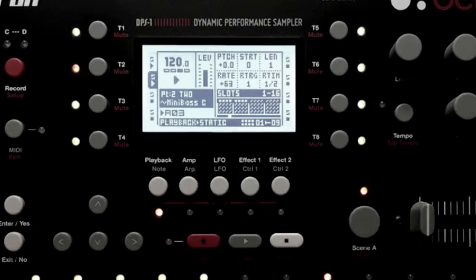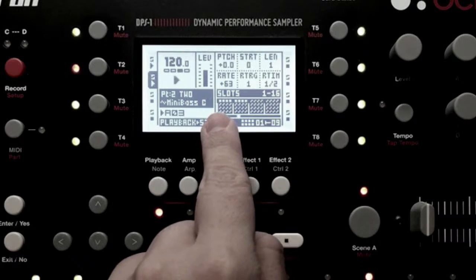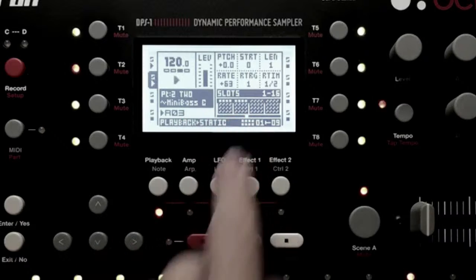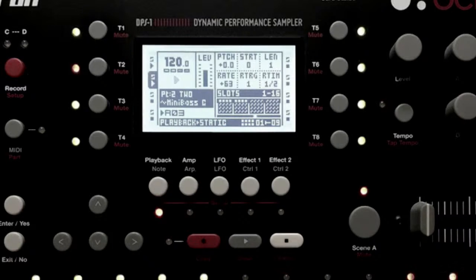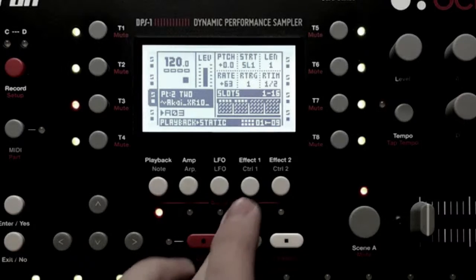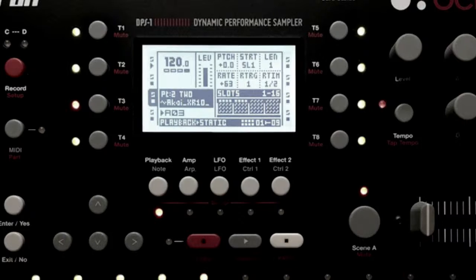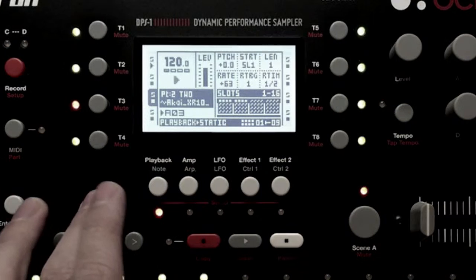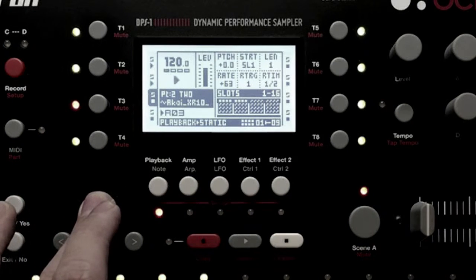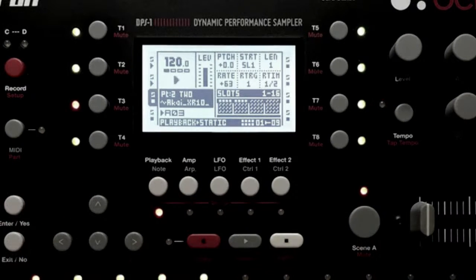Okay, so slots, if you look over here, you can see we've got 8 slots available with different hits going on there. And trigger that with a fill.